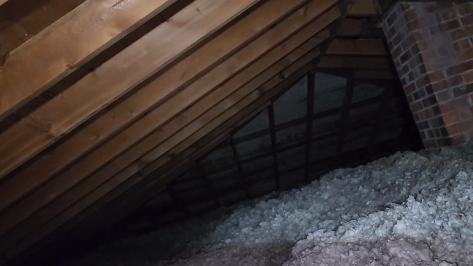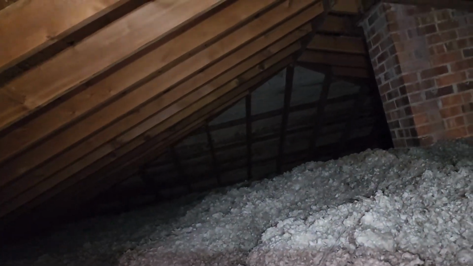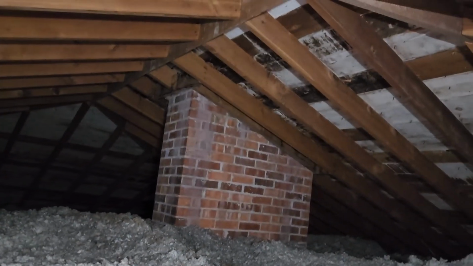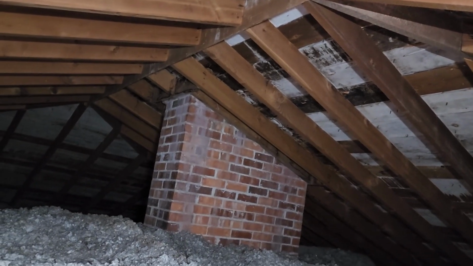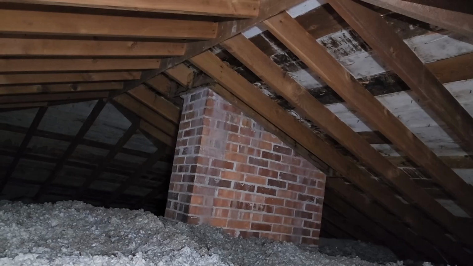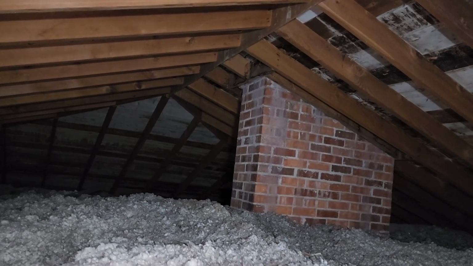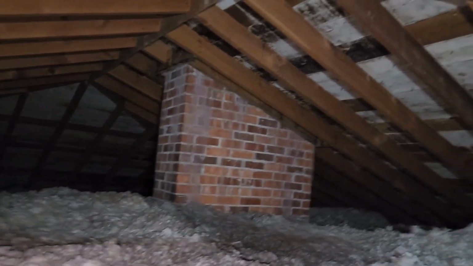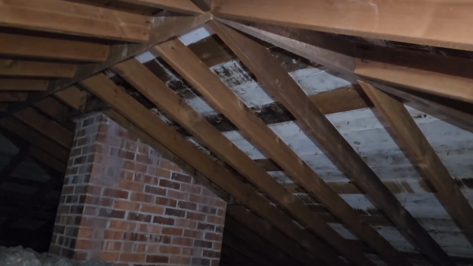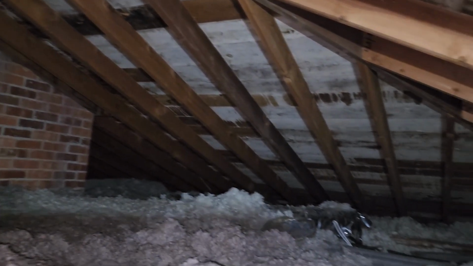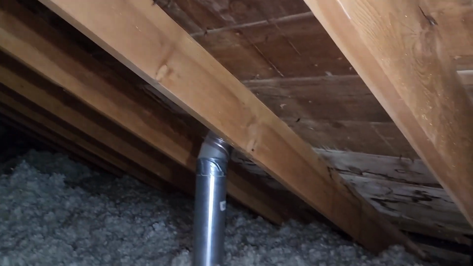At the ridge, I have 1, 2, 3, 4, 5, 6, 7, 8 before I hit the next hip ridge. Chimney is in between. 1, 2, 3, 4. About centered on the 5th joist from the west ridge joist. Looking to the south and back to the west now.